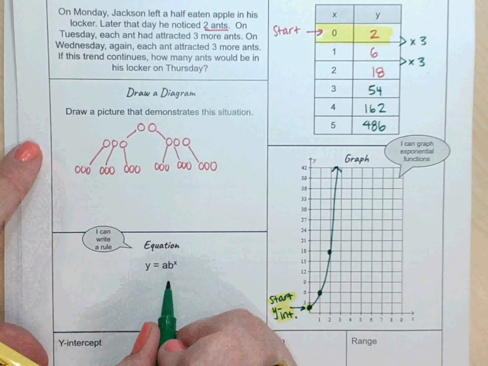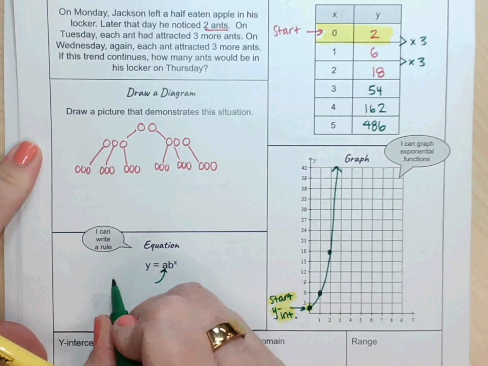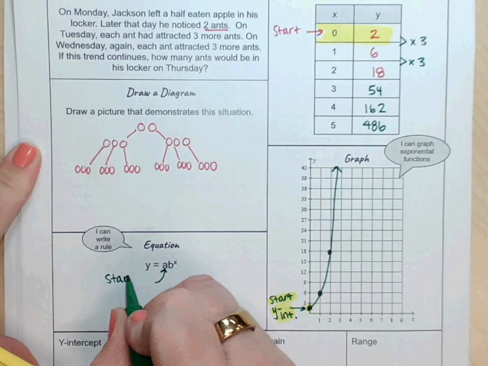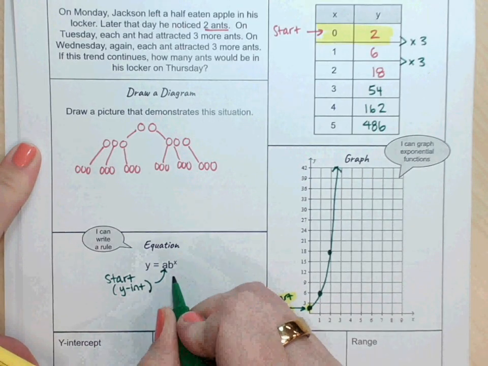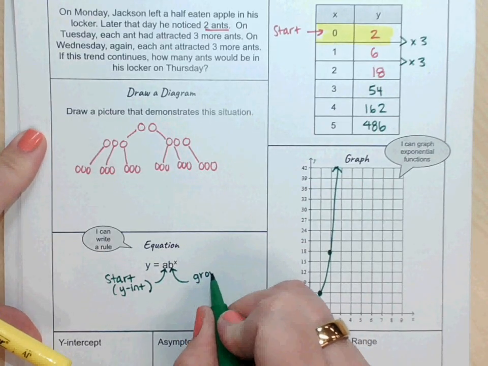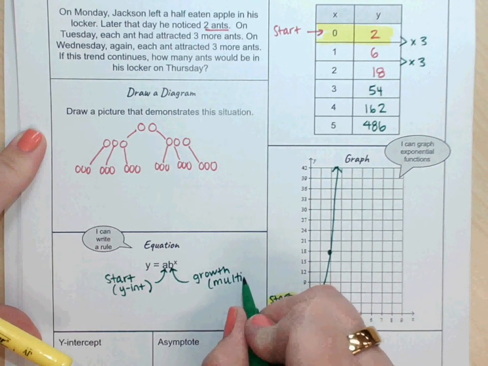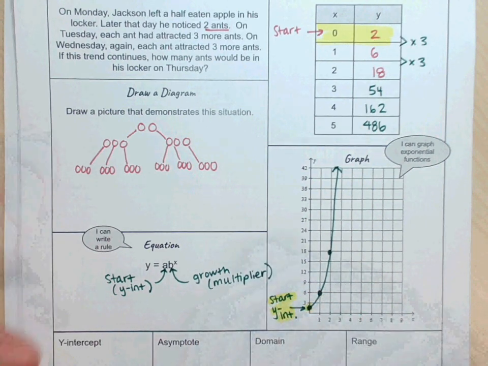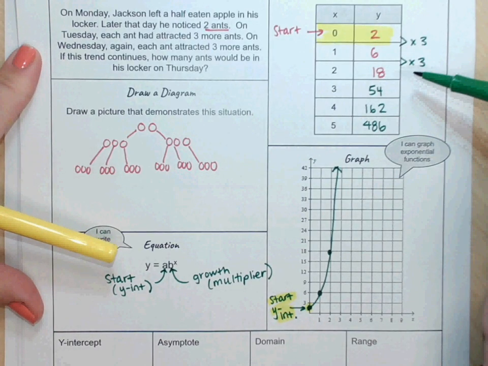And when I'm filling in the equation, the A value is always where we are starting, our starting amount, or our y-intercept. The B is always our growth, which we call our multiplier when we deal with exponential functions, because this table and graph grows through multiplication.